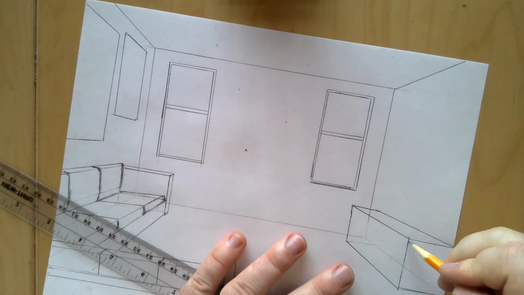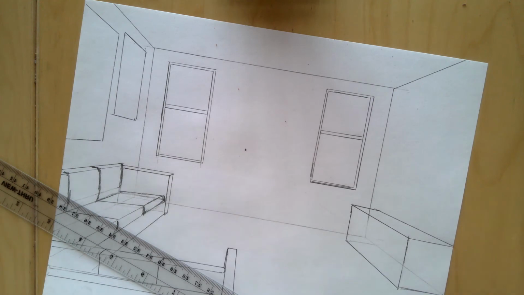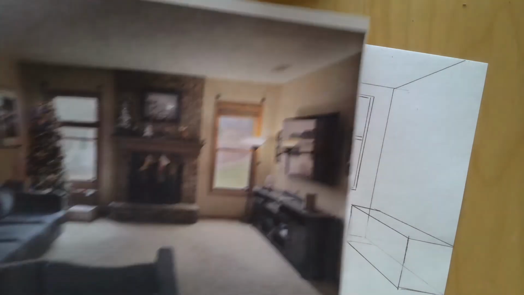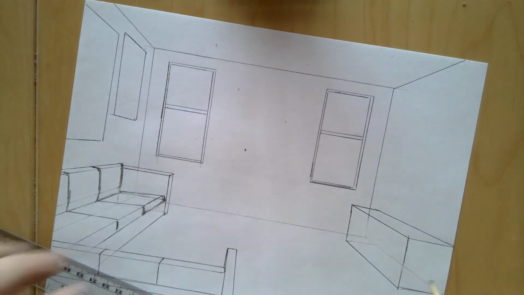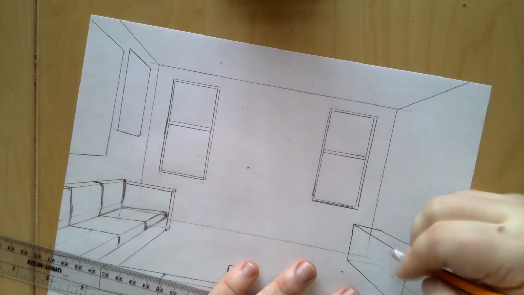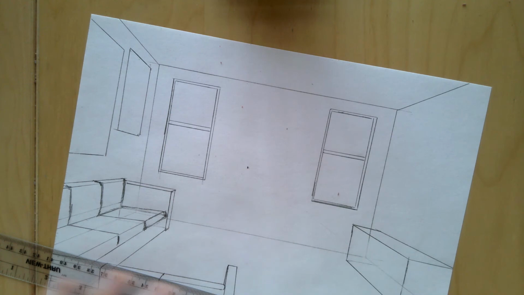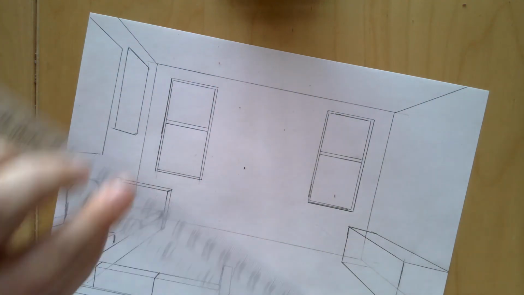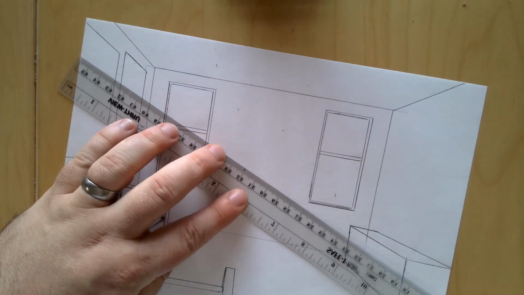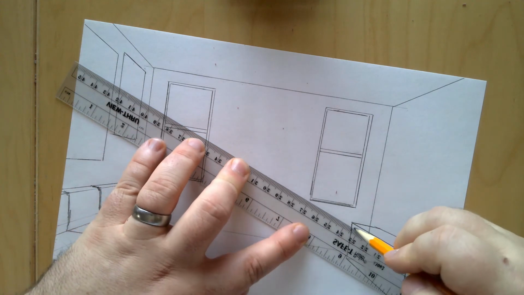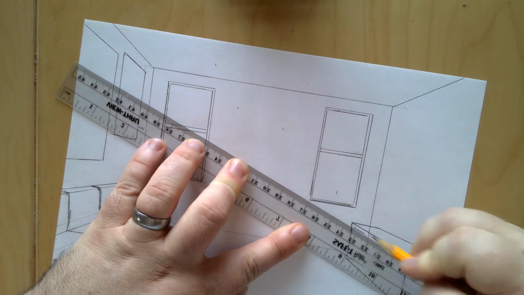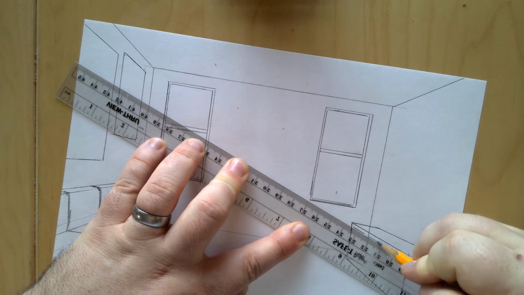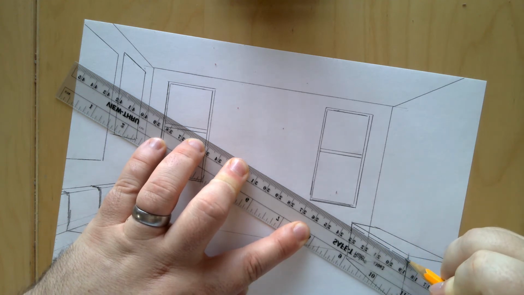So that's kind of the starting of this TV stand. There's a bunch of shelves and stuff on here. So all the shelves will match up with a vanishing point. So I'll take my ruler, and it looks like there's a shelf right here, and a longer shelf, and another shelf.